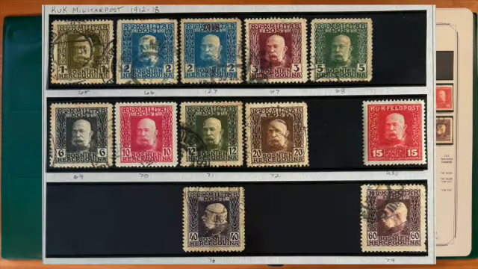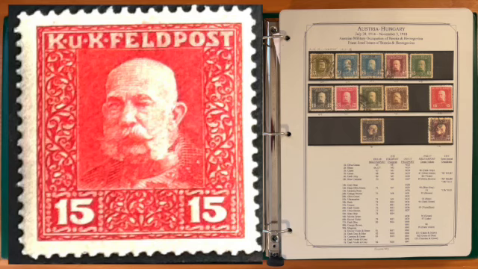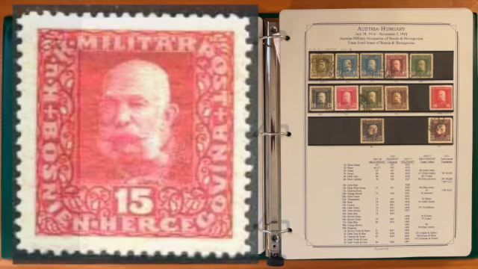The stamps on this page are mostly the regular issues, but these stamps also exist with a Feldpost overprint for military use, and a Feldpost inscribed version that I have just one of. There are also versions of these stamps with a single number for the denomination along the bottom. These are inscribed Militarpost. I don't have copies of those stamps yet.